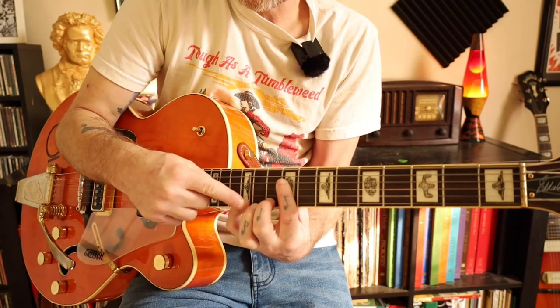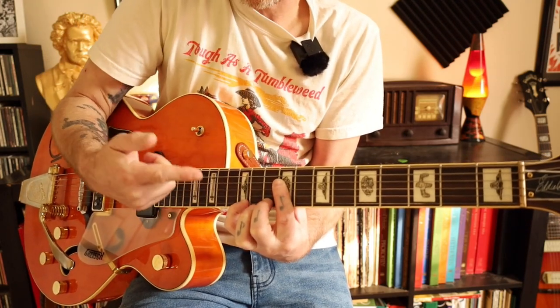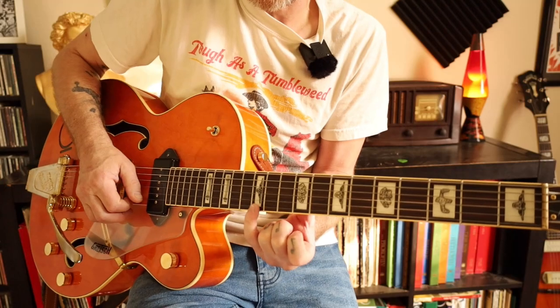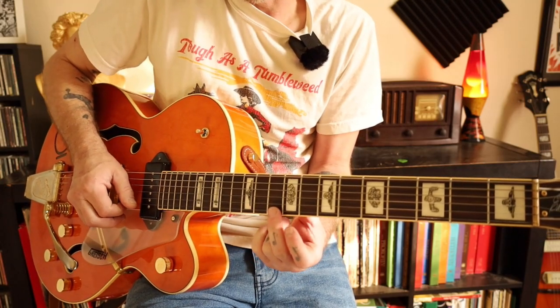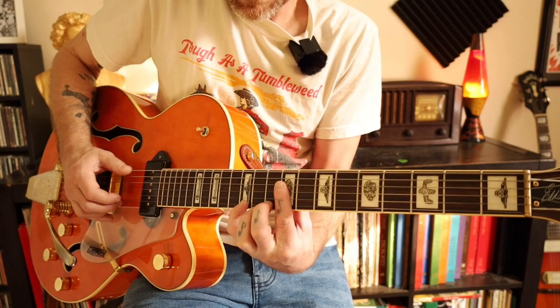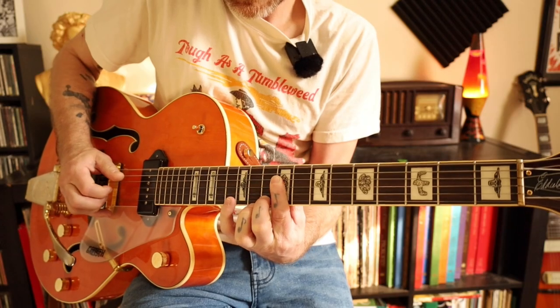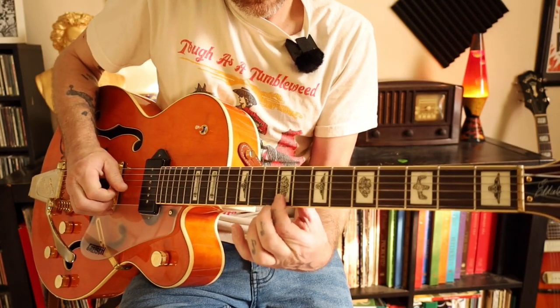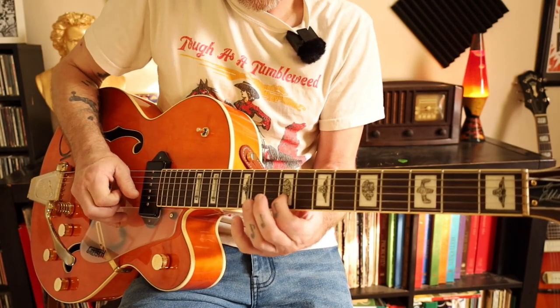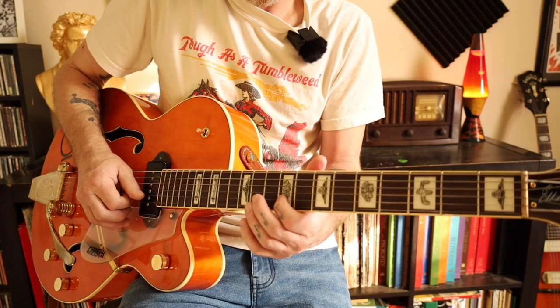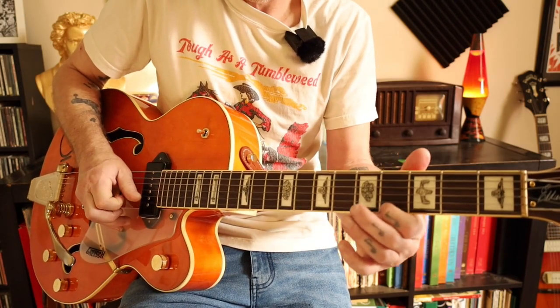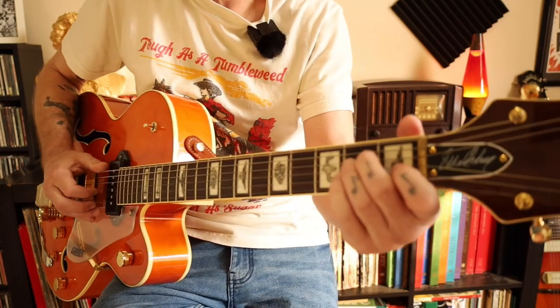So this is still E. I'm just playing higher up. I'm still playing an E right here, and I'm playing a flat 7 here. So I'm playing a G sharp here. It's its major third, right?